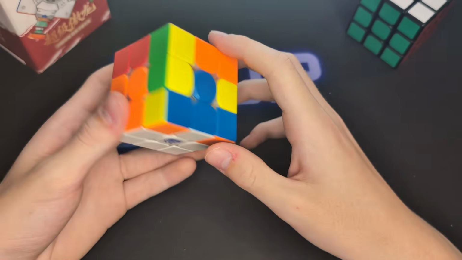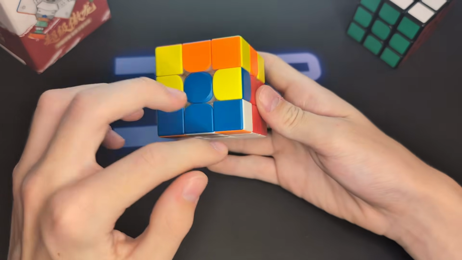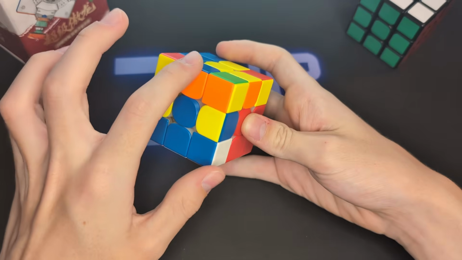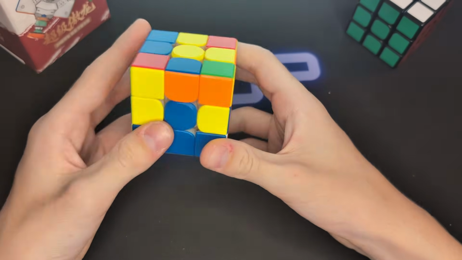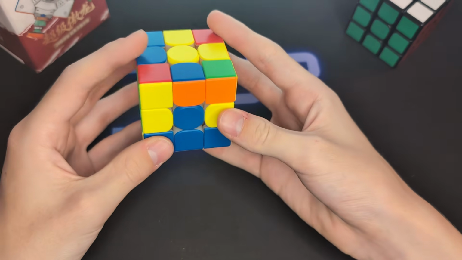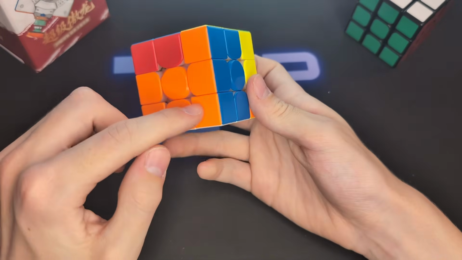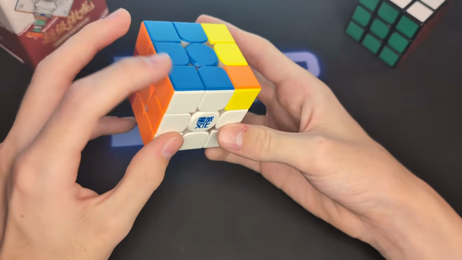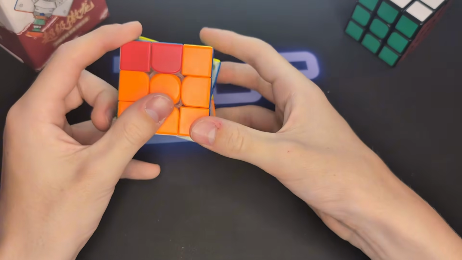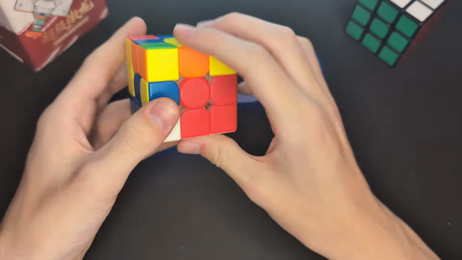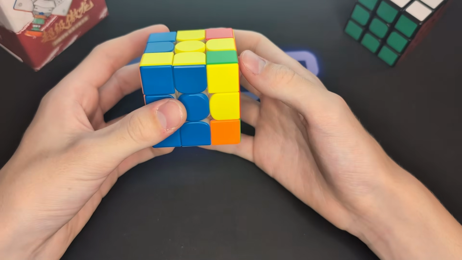Alright, starting off with this interesting solution. This can be done a few ways, but it looks like this. Here are 2 pieces that need to be paired and inserted over here. So either you can hold it like this and do an M move, so that pairs these up, and then an F, and then undo the M move, which solves it, or you can do it with an S move and an R, and then you can also do the same thing but using L moves. So that's just a pretty cool solution.